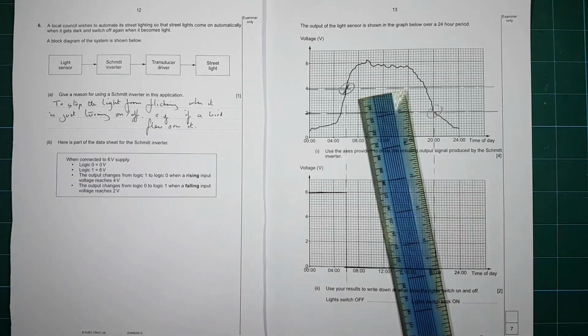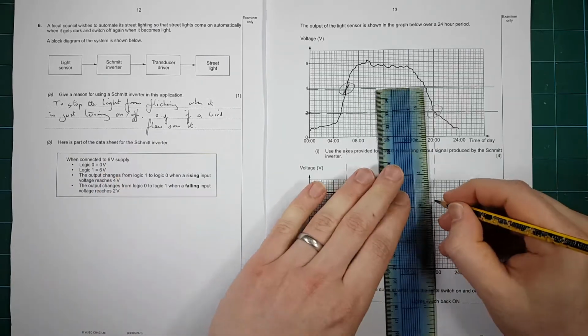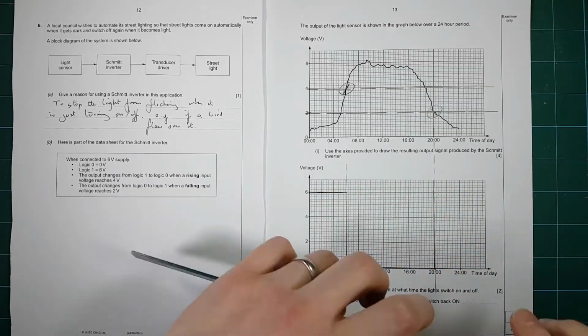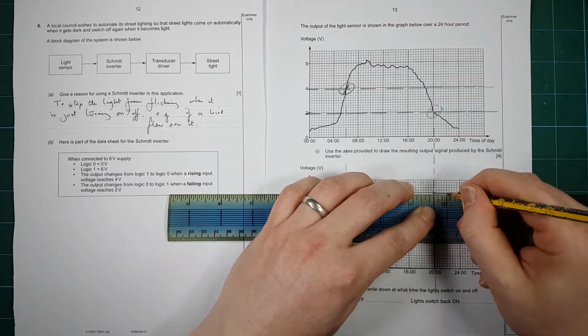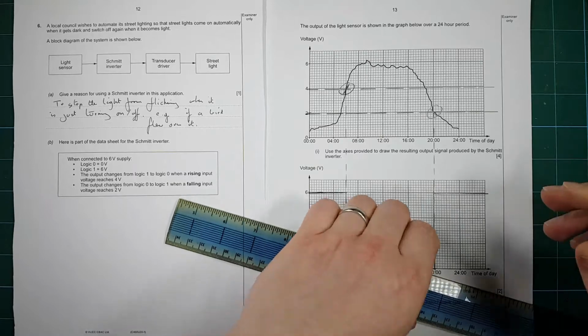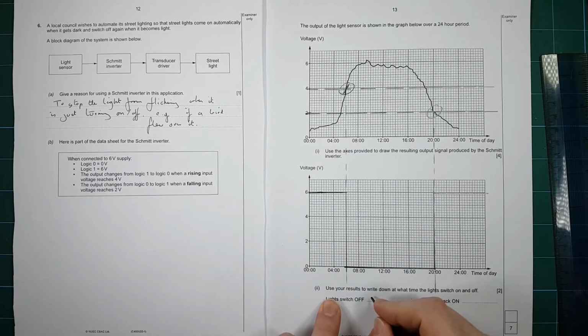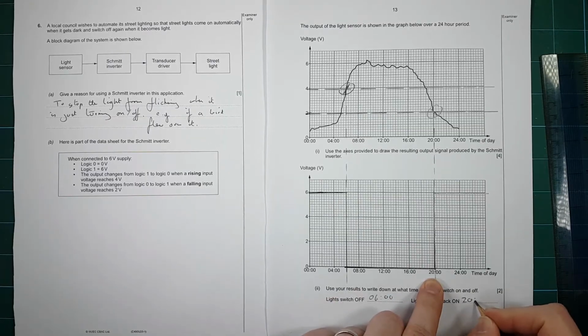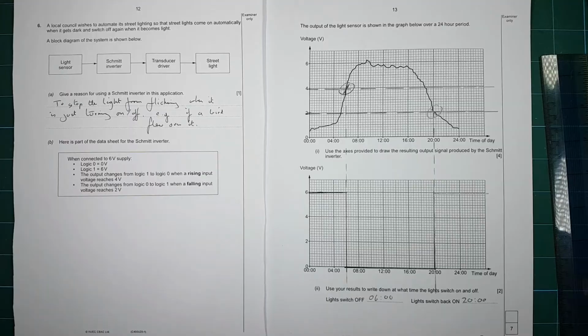And then we've got to just be careful that we get 6 volts and 0 volts. So yeah, that's right. 6 volts and 0 volts here. Right, and that's the shape. So the lights switch on at 0600 hours and they switch off at 2000 hours. Oh no, sorry, they switch off at 0600 hours and they switch back on at 2000 hours.